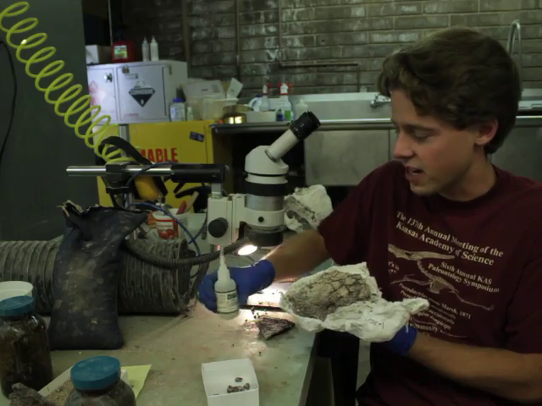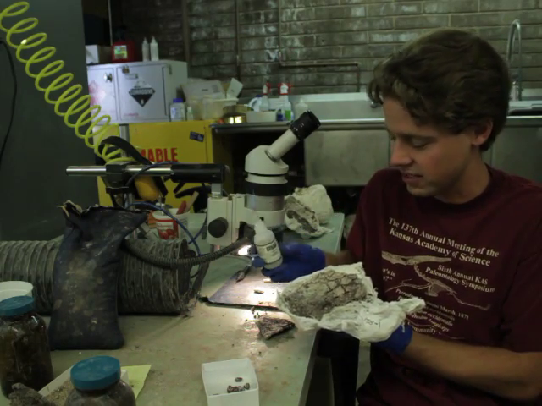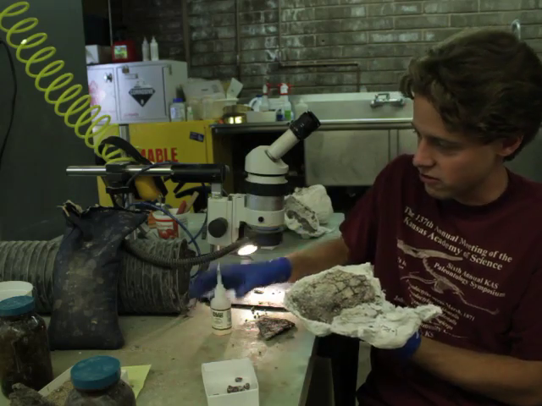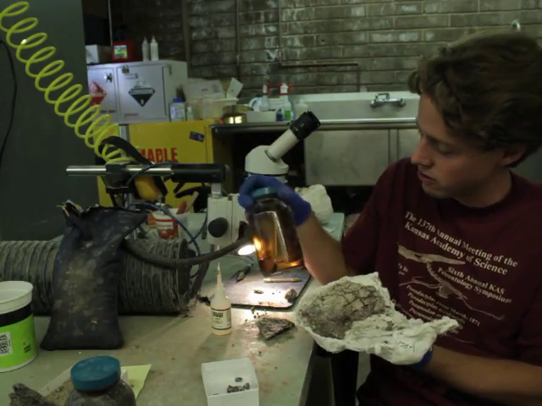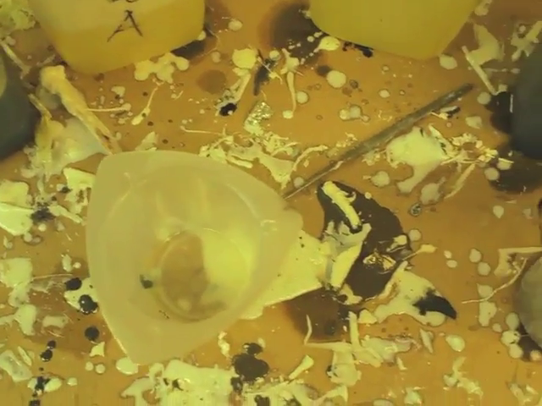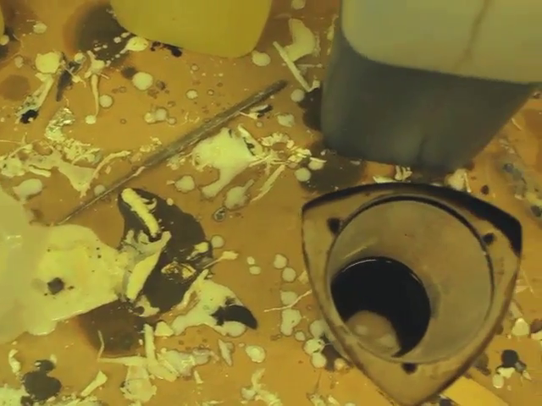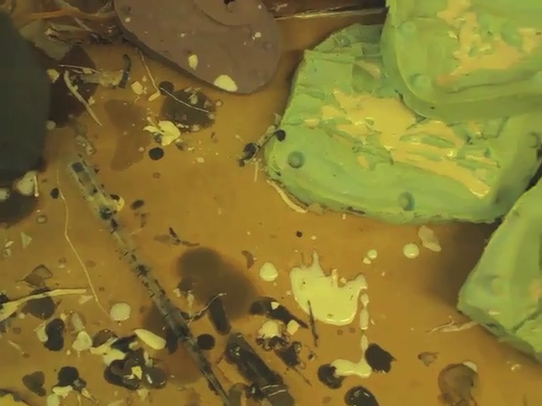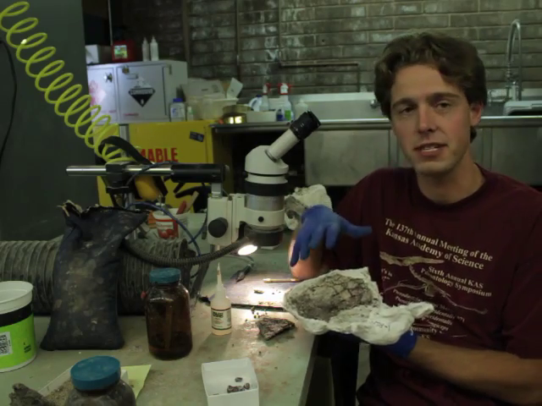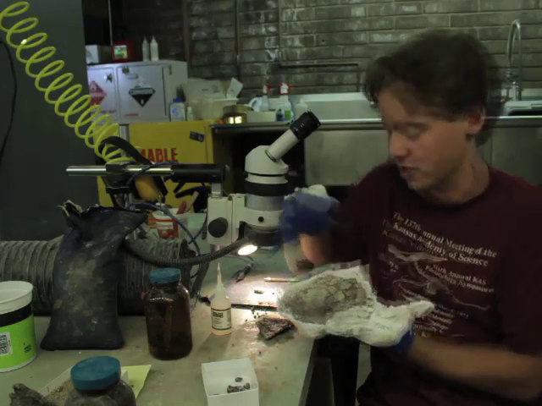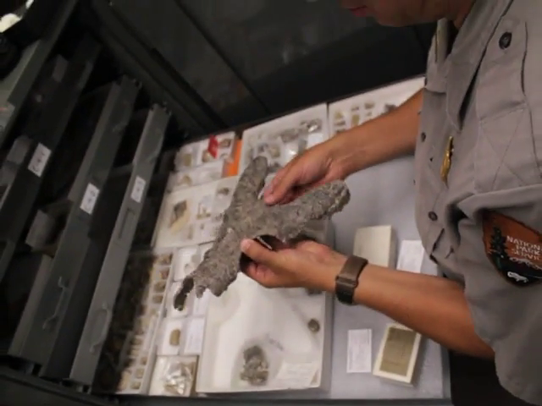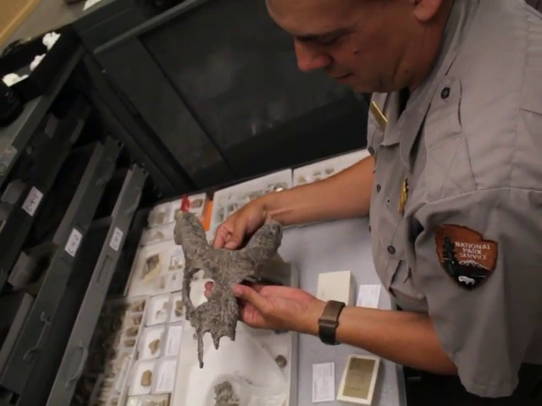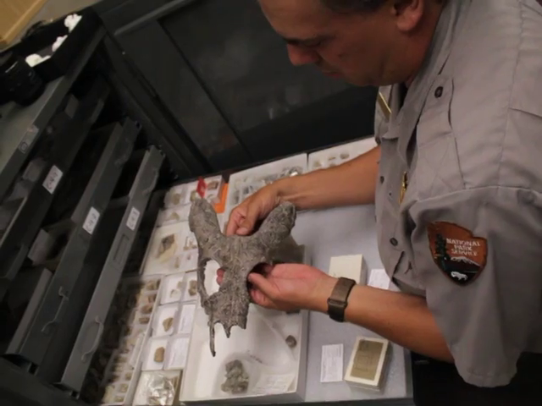and add different types of glues and adhesives to the specimen. We have super glues, we have reversible glues that are acetone based that I'll add to the specimen. The idea is to fill in all the cracks and prevent the specimen from falling apart. Once it's removed from this plaster jacket, it can be freely handled and won't fall apart.